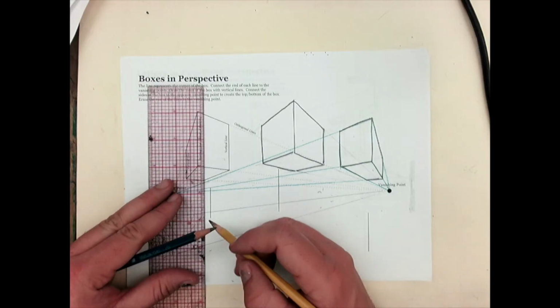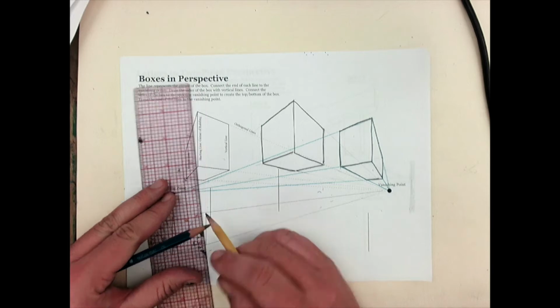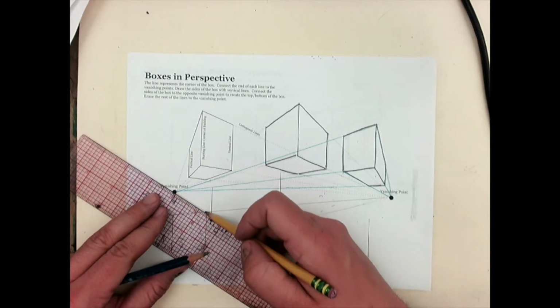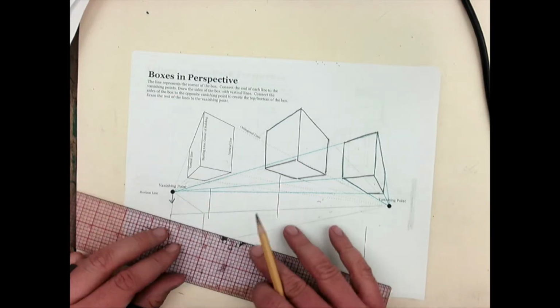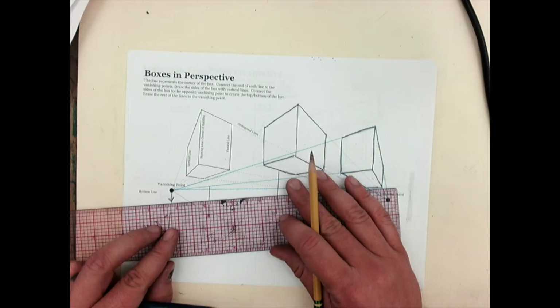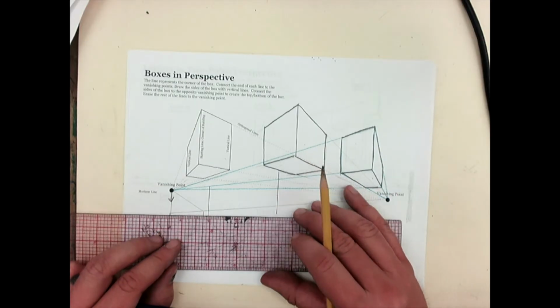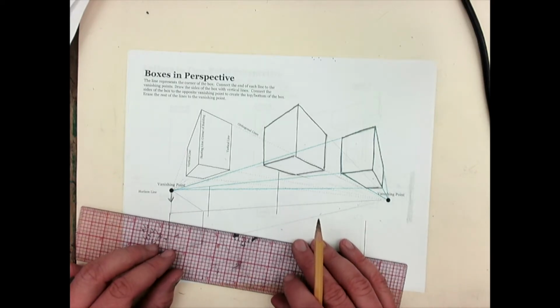So I draw that front edge, and then I only need to draw the right orthogonals here. Then again, I draw the back. This is going to be similar to my 1-point perspective procedure. I'm going to draw the back edge of the top, but that's going to connect to my right hand vanishing point.